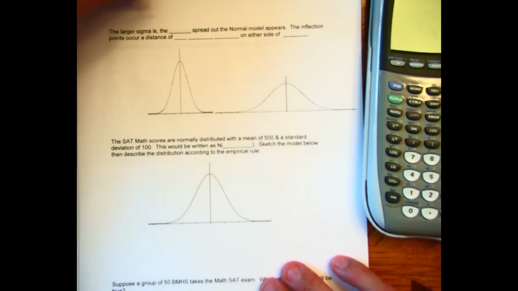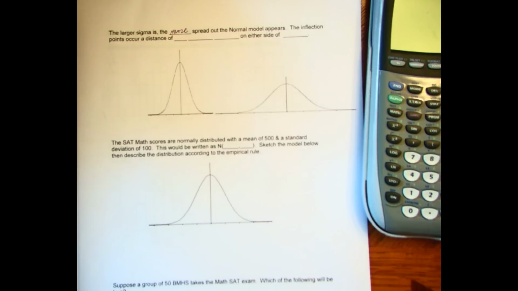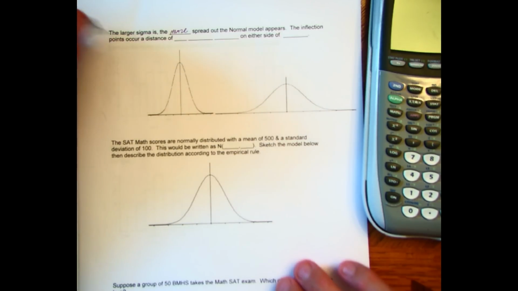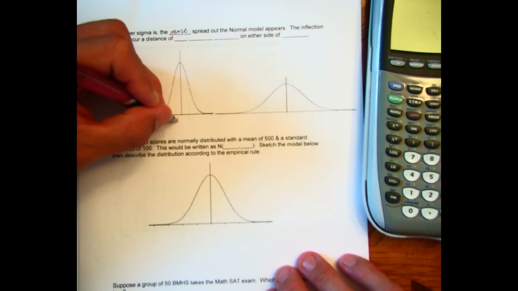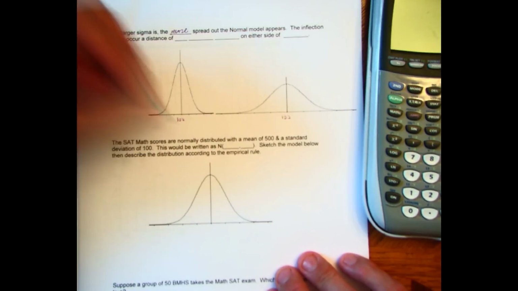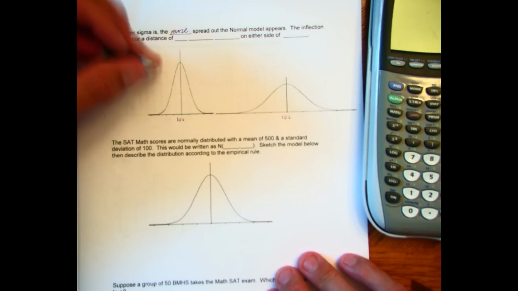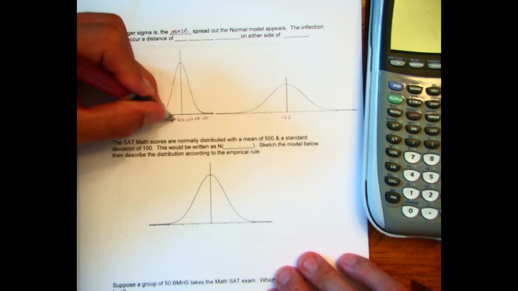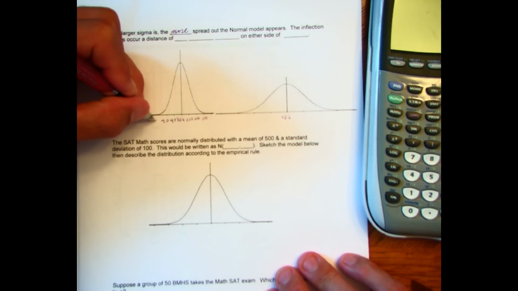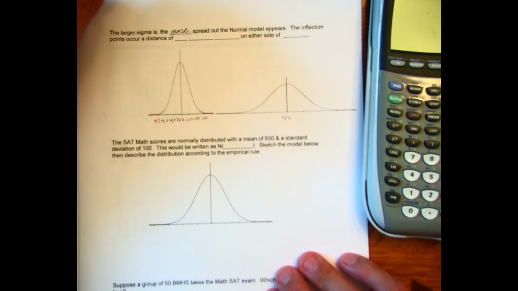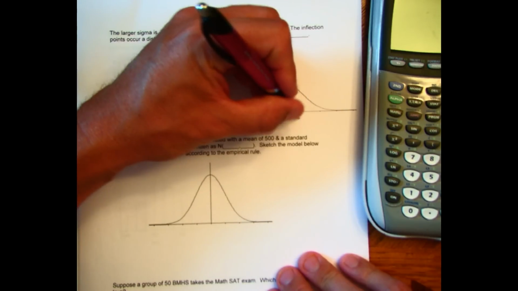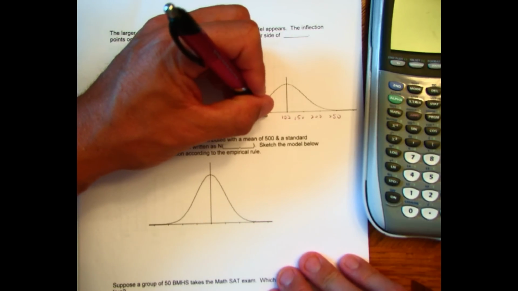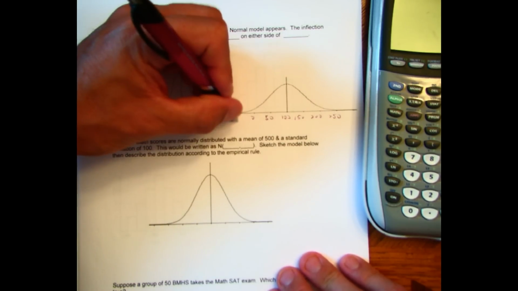So, as we move forward, the larger sigma is, the more spread out the normal model appears. Let's say that in this normal model we have a mean of 100, and this one has a standard deviation of 5. So this is 105, 110, 115, and this would be 95, 90, and 85. But let's say that this one has a standard deviation of 50. So this would be 150, 200, and 250, and this would be 50, 0, and negative 50.